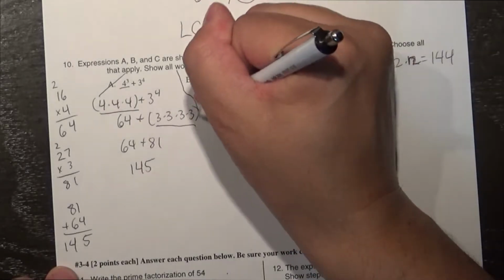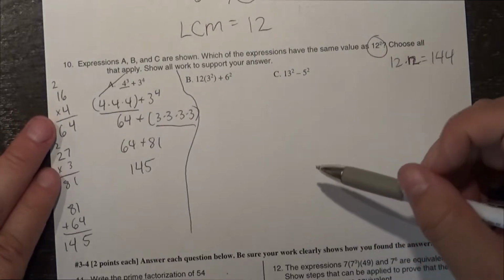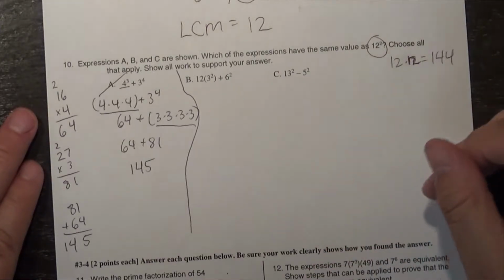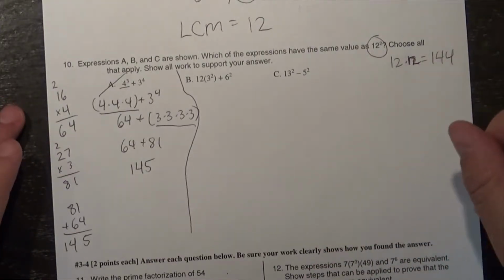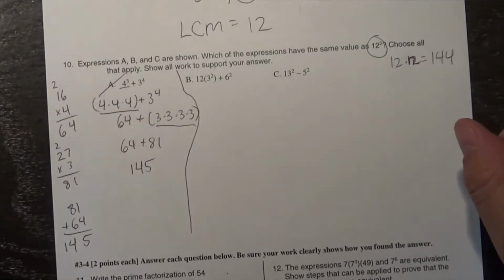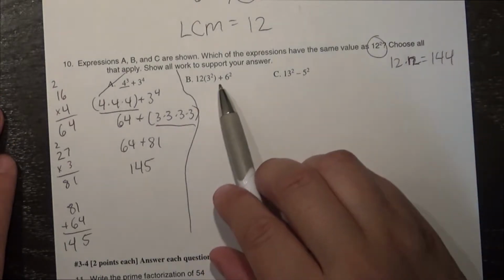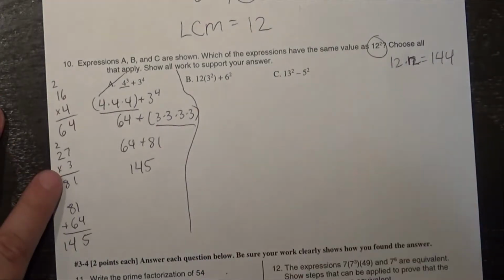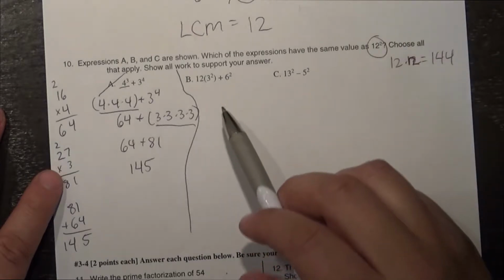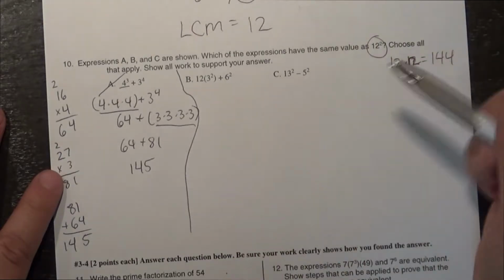I might want to put a little line here, actually, just for myself, so I can keep these things straight. Again, this is also a good point for me to make here. You can always use an extra sheet of paper. If you don't have enough room to work, extra sheet of paper is always welcome. So I have 12 times 3 squared plus 6 squared. Well, I want to do my parentheses first, and since this is technically really in the parentheses, I'll do that first.